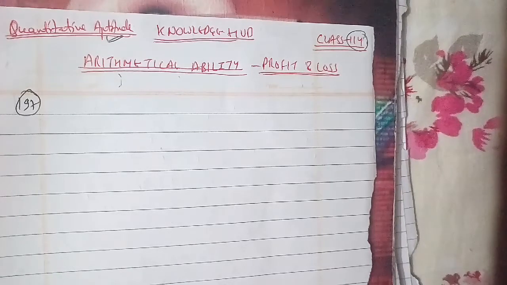So we have your options for giving the answer. You will have to give the answer A if the data in statement 1 alone are sufficient to answer the question, while the data in statement 2 alone are not sufficient to answer the question. You have to give the answer B if the data in statement 2 alone are sufficient to answer the question, while the data in statement 1 are not sufficient. You have to give your answer C when the data in either statement 1 or statement 2 alone are sufficient to answer the question.